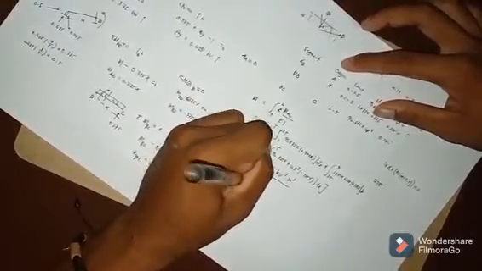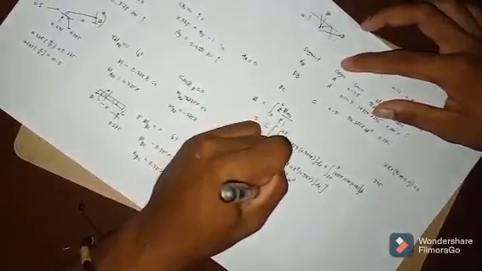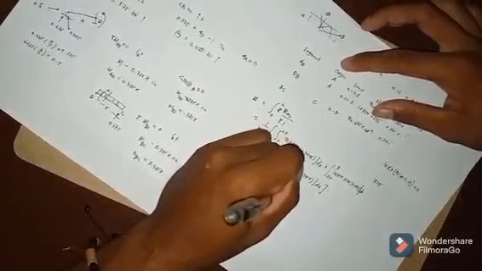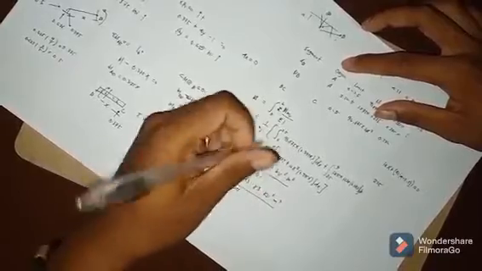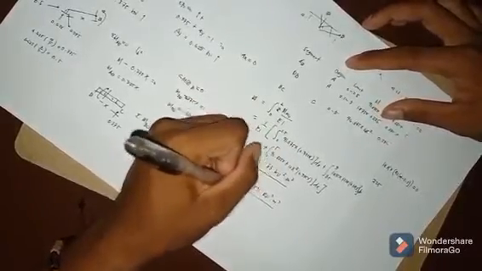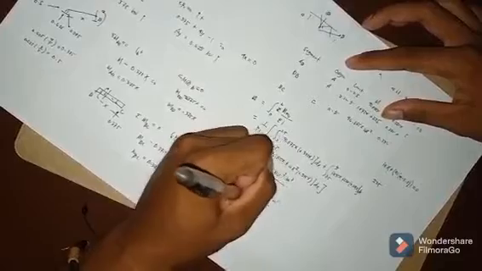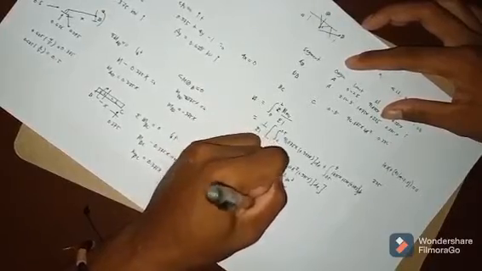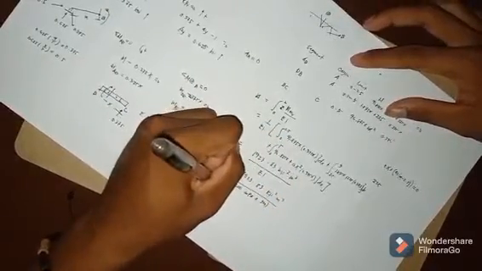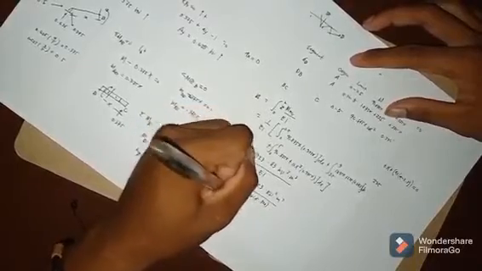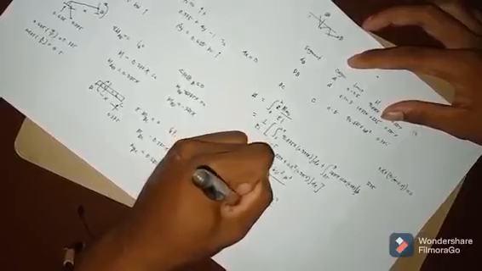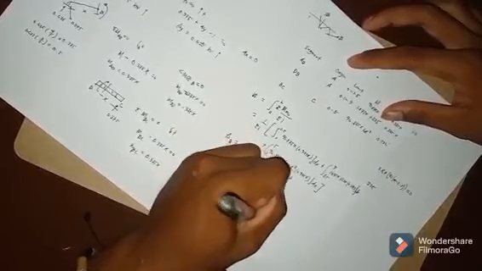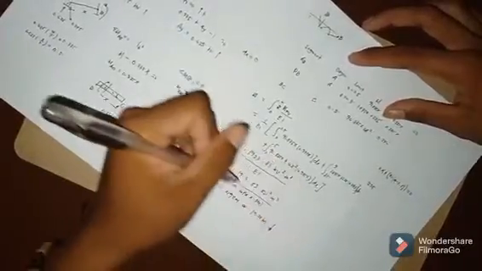So 1923.83 kilonewton squared meter cubed divided by 200 GPa, gigapascal, times 500. So it is equal to 0.0192 meter or 19.22 millimeter, and it is facing downward.